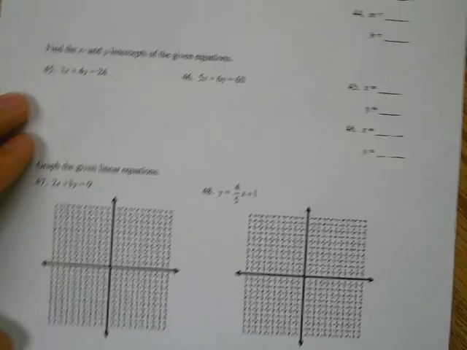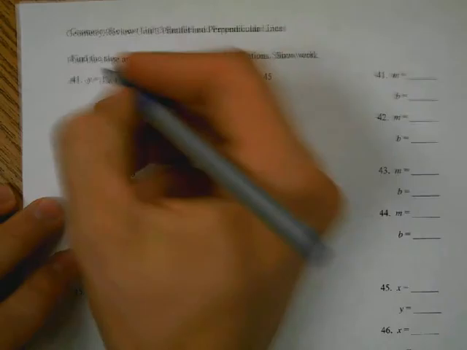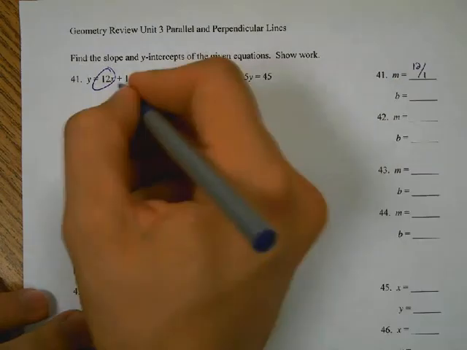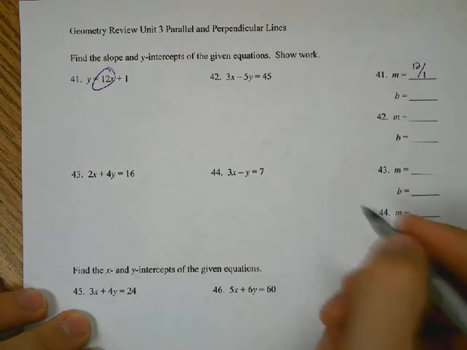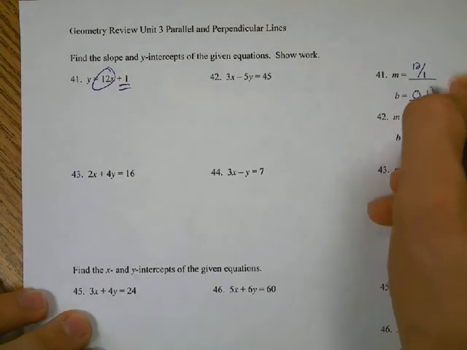Moving onward. Find the slopes and y-intercepts. If y is already solved for, you are pretty much there. Slope is attached to x. This is going to be 12 over 1. You can write 12. 12 is just fine. I like to use it as a fraction. It's easier for me to think about. And then our y-intercept, I'm always going to write it as a point 0, 1.